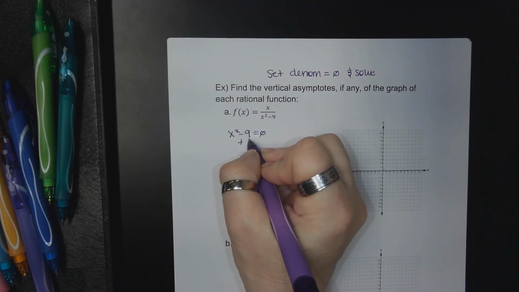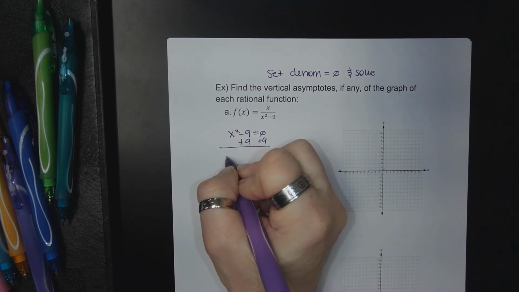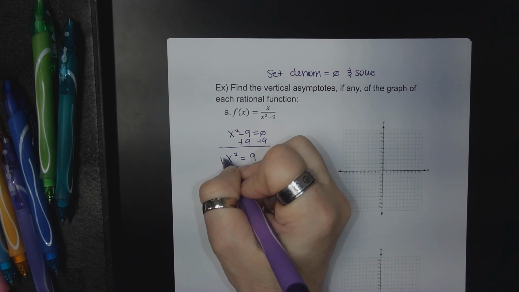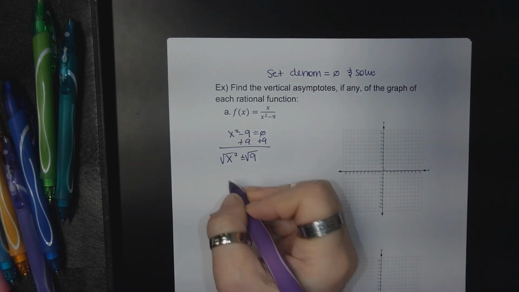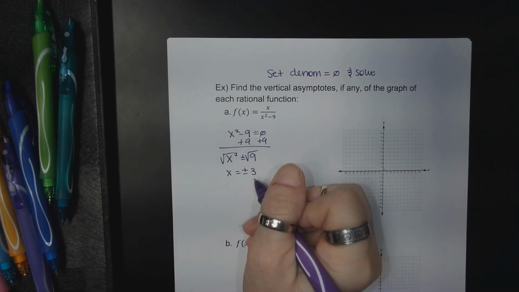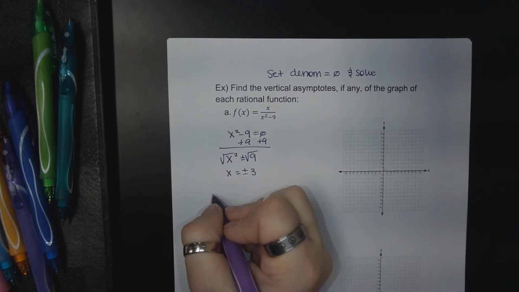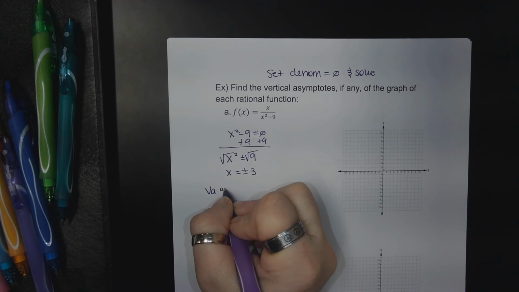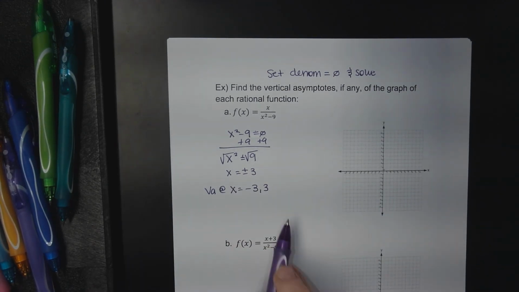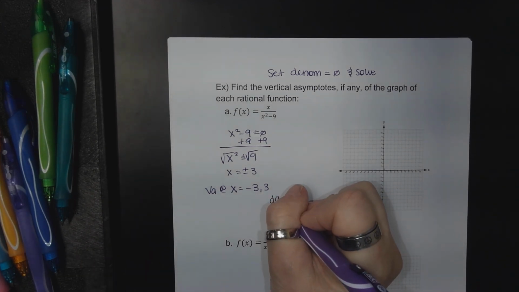Okay, so we're going to add 9. X squared equals 9. Square root both sides. Don't forget your plus minus. X equals plus minus 3. Do not ever leave it like this. Remember, it's VA at x equals negative 3 and 3. Your homework is going to want it something like this, okay? Now let's graph it. Remember, it graphs as a dashed line.